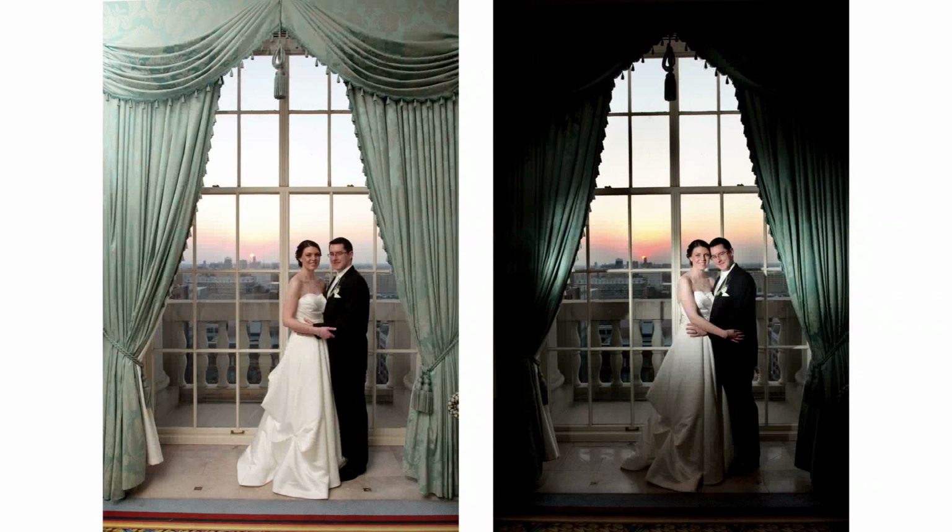To improve the image, I used another way of creating beautiful directional light with a flash, taking it off the camera. For this photo, my assistant pointed the flash directly at the couple and snooted it slightly with his hands while I controlled it from my camera.